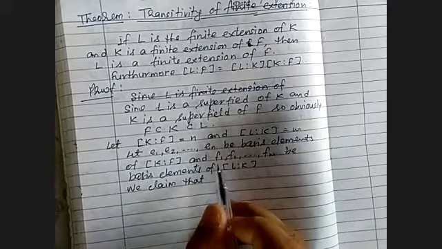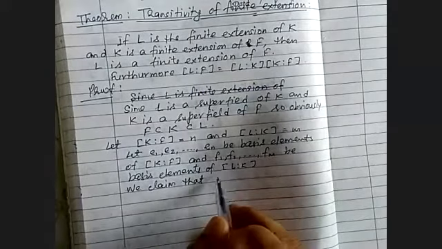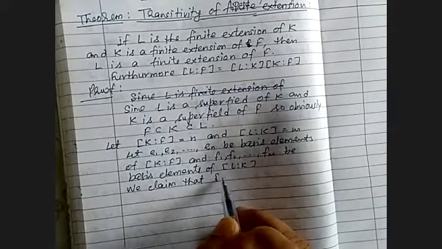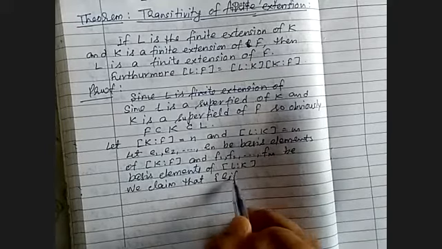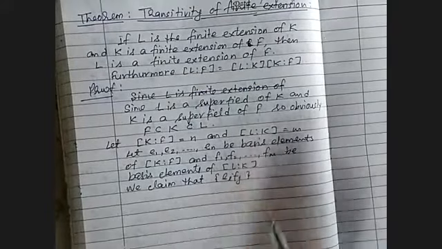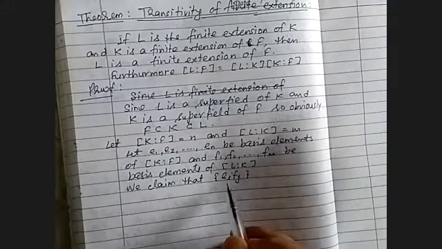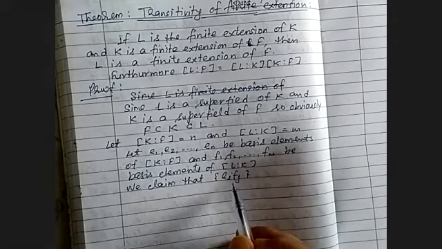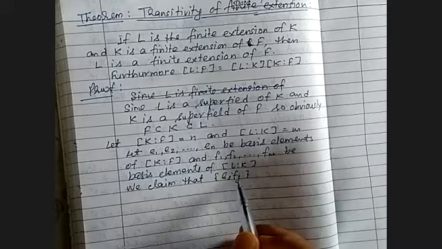We claim that a set of elements EiFj. How many elements are there? There are many elements like E1F1, E1F2, E1F3 up to E1Fm, and then E2F1, E2F2, E2F3, and so on.